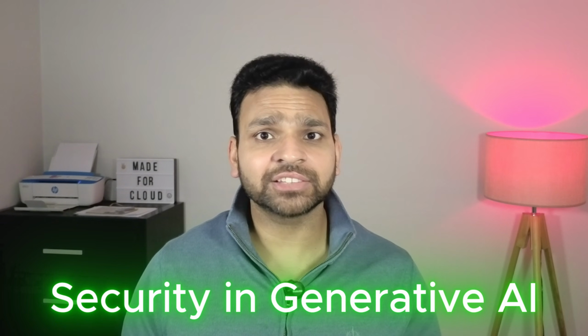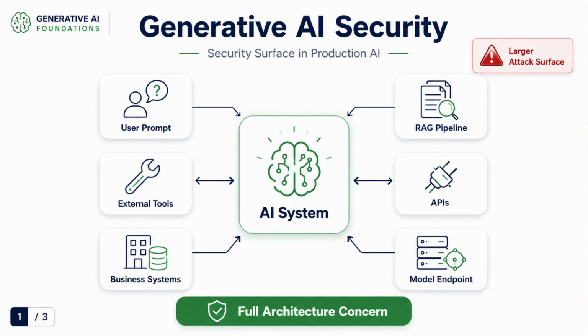Now let's move into security, because generative AI security is much broader than simply protecting the model itself. So a production AI system may involve prompts, retrieval pipelines, external tools, APIs, and connected business systems, which means the security surface becomes much larger than a normal chatbot application.